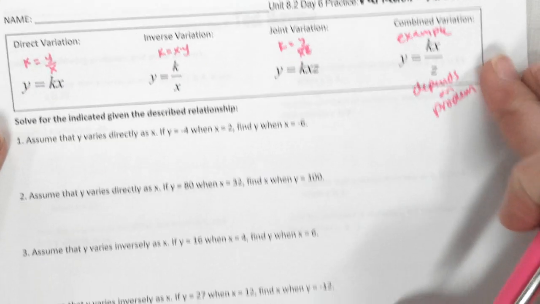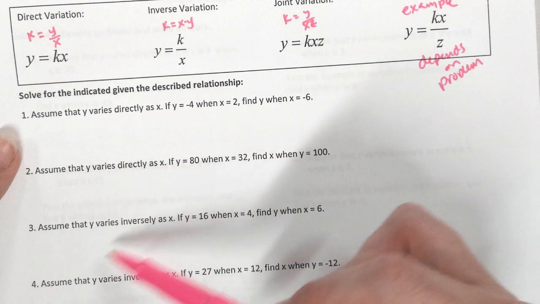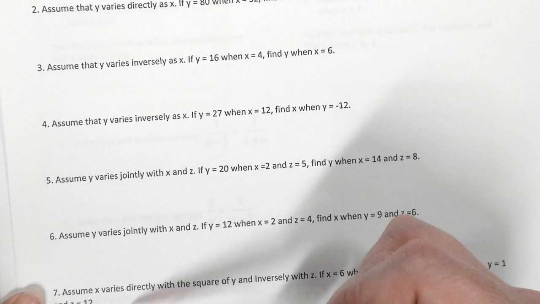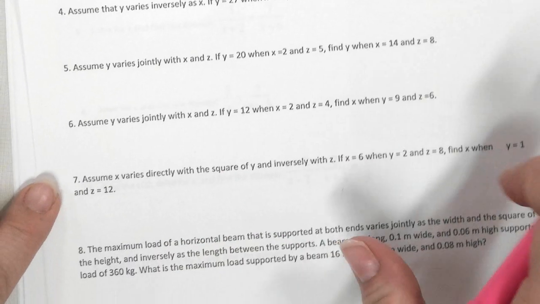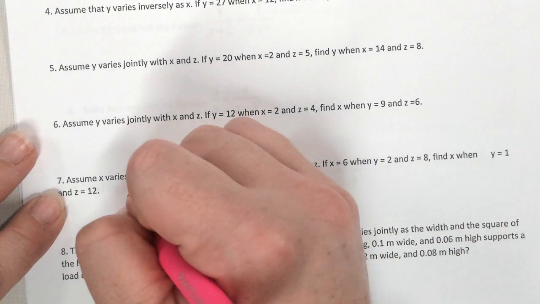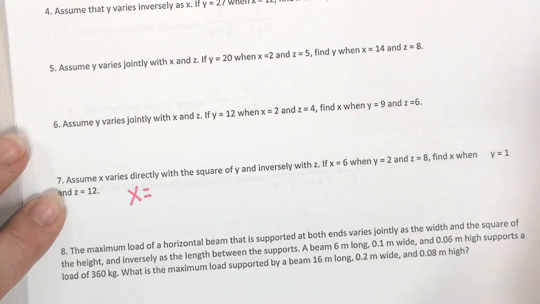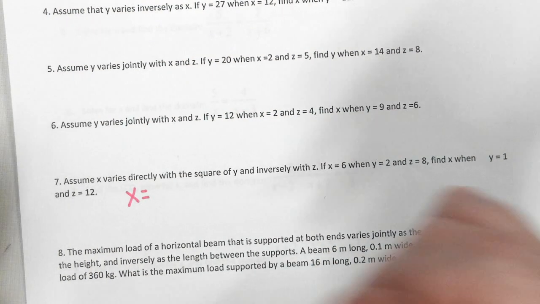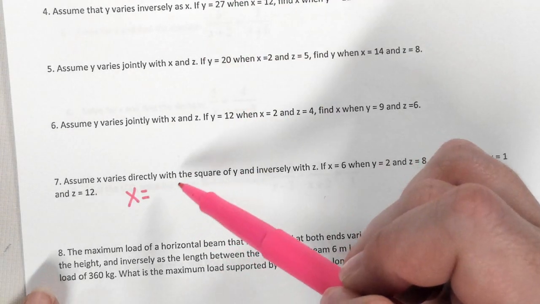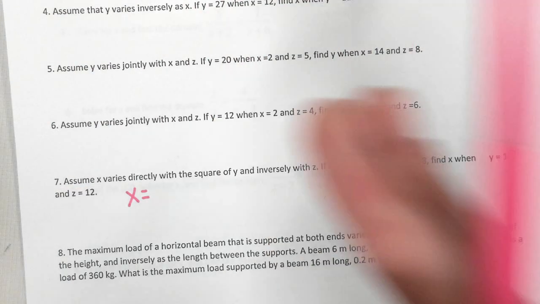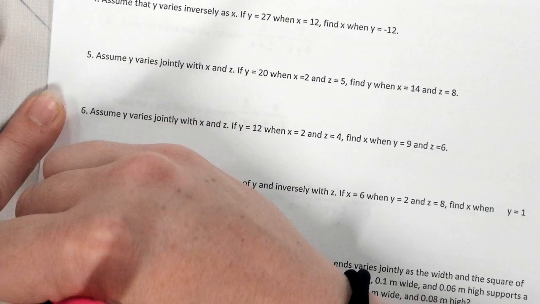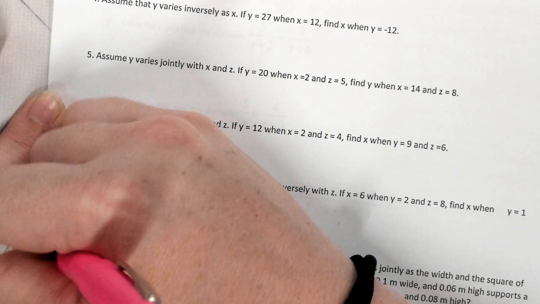Now you'll notice all of them say y varies, y varies, y varies. So those are all y equals until you get to number 7. It says x varies. So what kind of equation is that going to be? X equals. Whatever letter's first is what it equals, right? So the nice thing is 1 through 6 are going to be completely normal with y equals equations. They're going to follow those formulas at top. And then number 8 is a word problem that we didn't really talk about, but it's going to be a bonus, an extra 10 points.